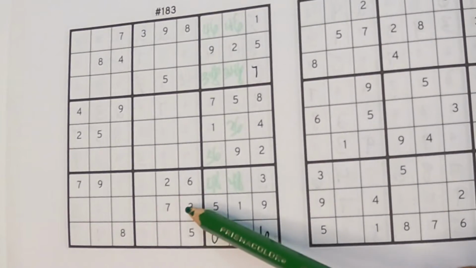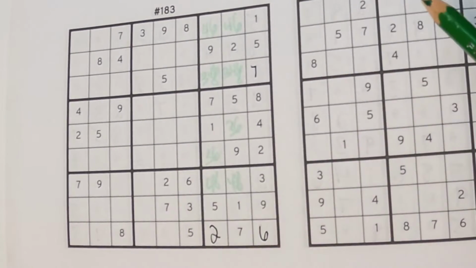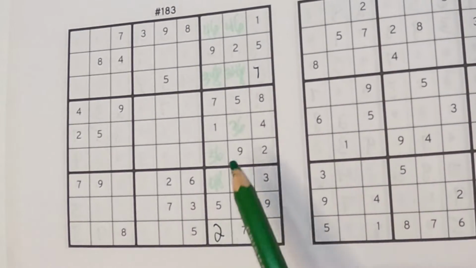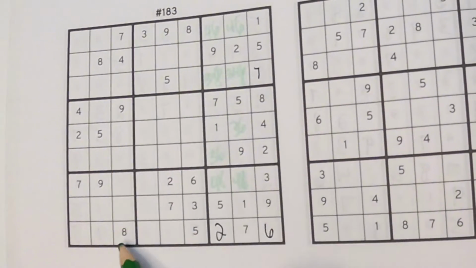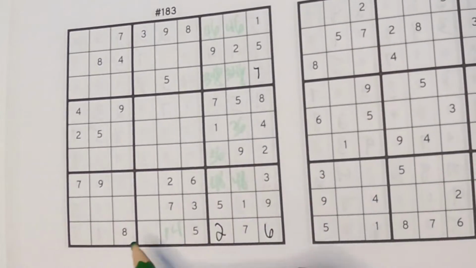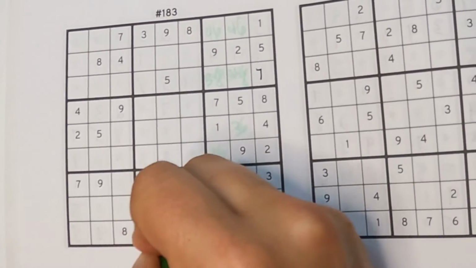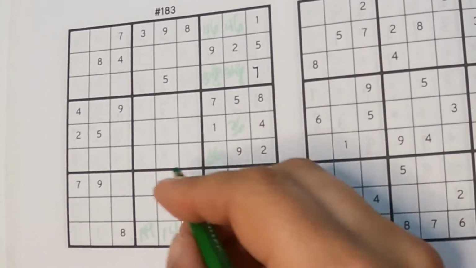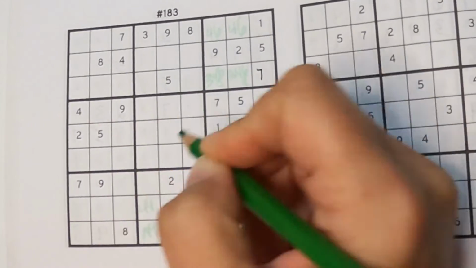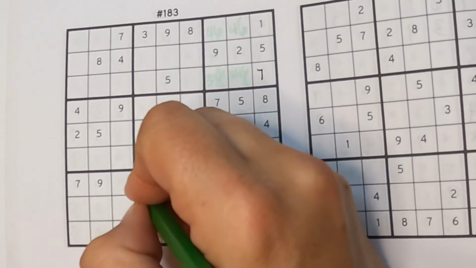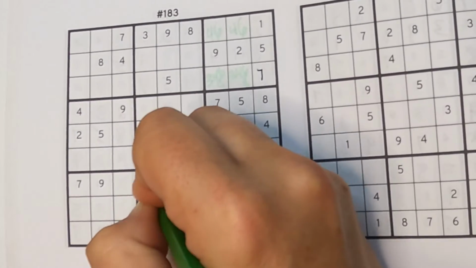We look at this box, we're missing 1, 4, 8, and 9. We've got a 9 here and an 8 here. So 1, 4, 8 here, 1, 4, 9. 1 and 9 here. So 4, 9. 9 here. So 1, 4, 8.